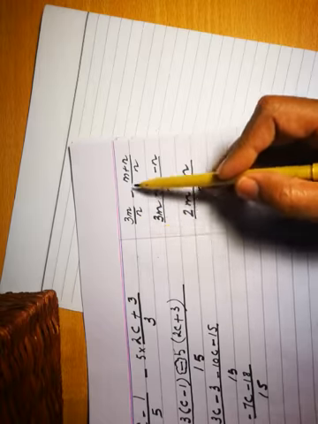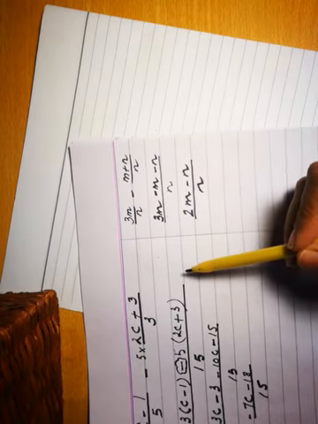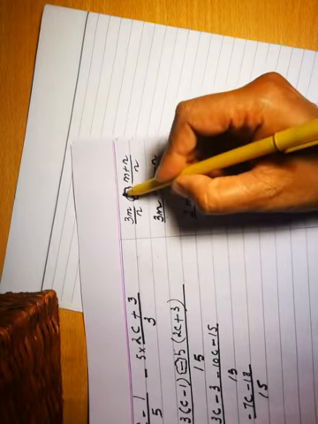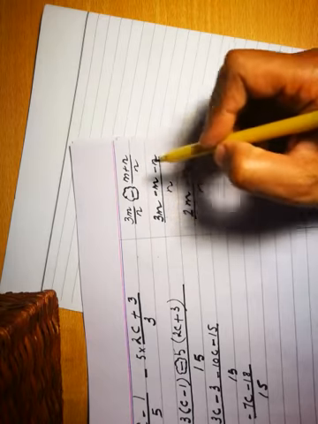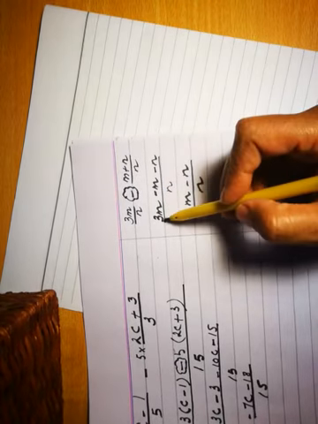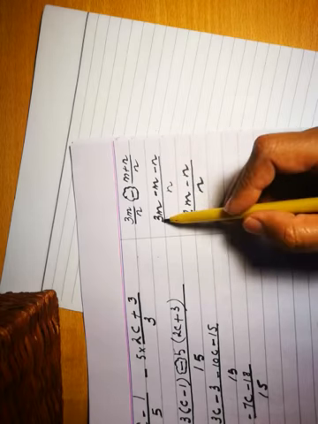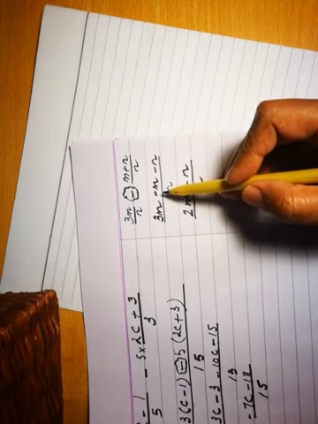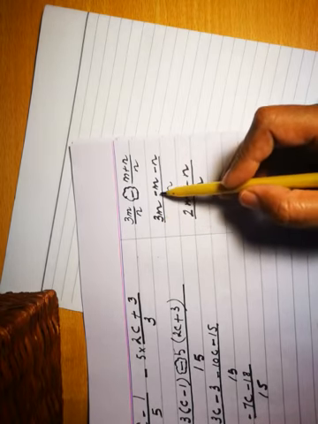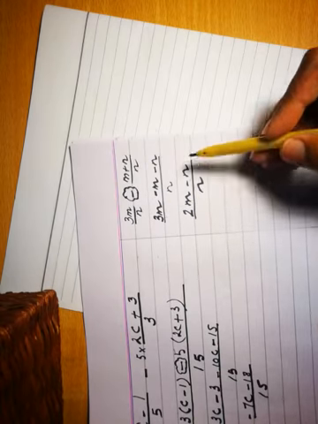But don't forget, because of this negative sign, you have to change the signs of both values. So this will be 3m minus n minus n. 3m minus m are the like terms. So 3 minus 1 will give you 2. 2m minus n is your final answer.